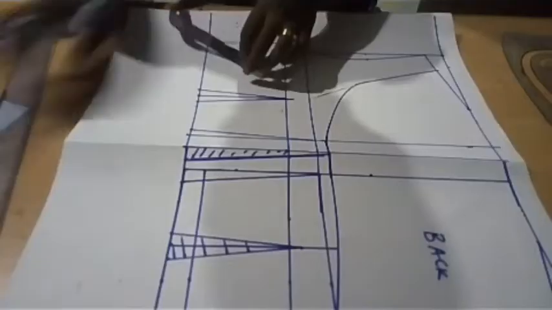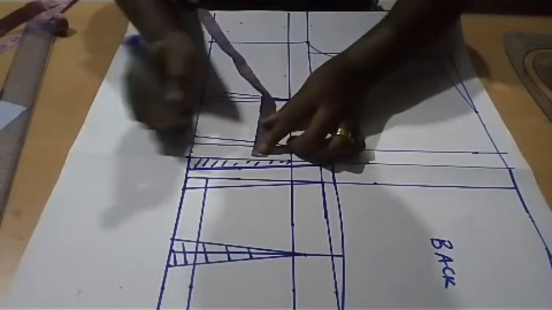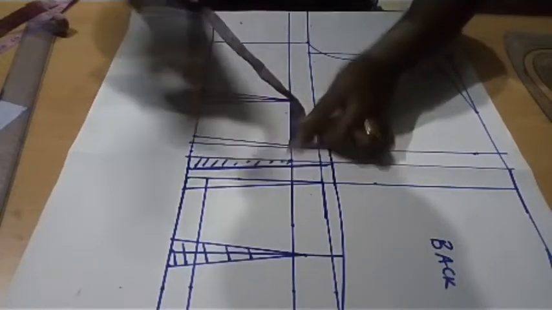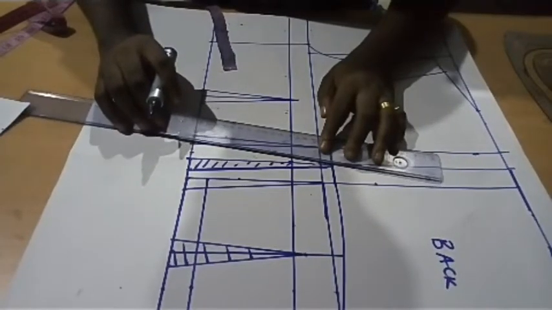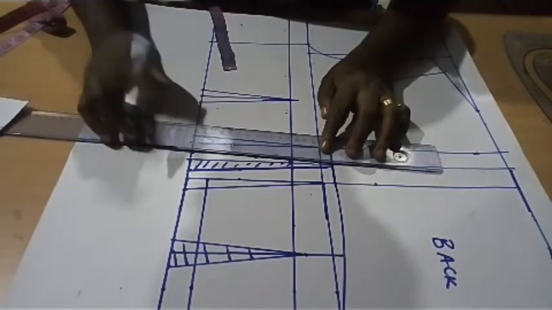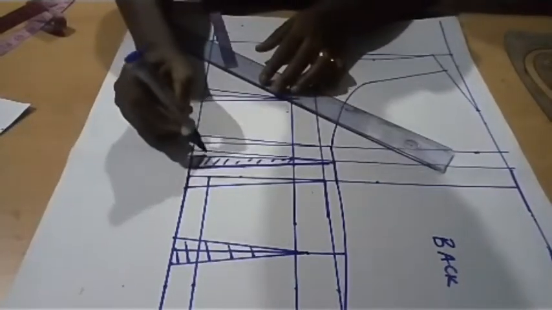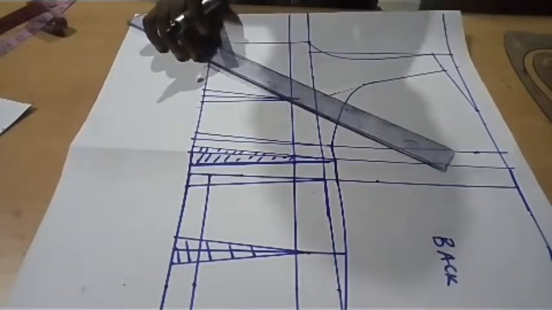Okay, so I've connected to the chest line, and I'll start marking my 1 inch, 1 inch, 1 inch. Then I'll connect back from that 1 inch. So at this point, you can see I'm taking away, you can see the dots I'm cutting off as well.